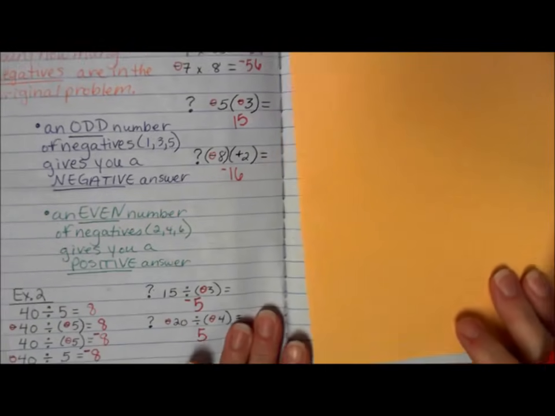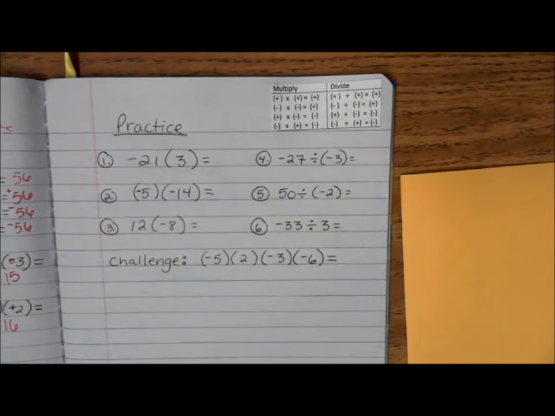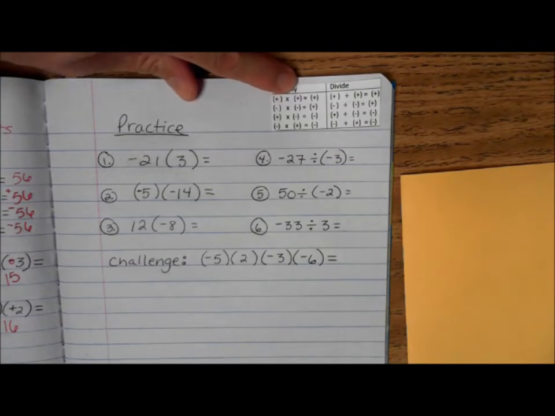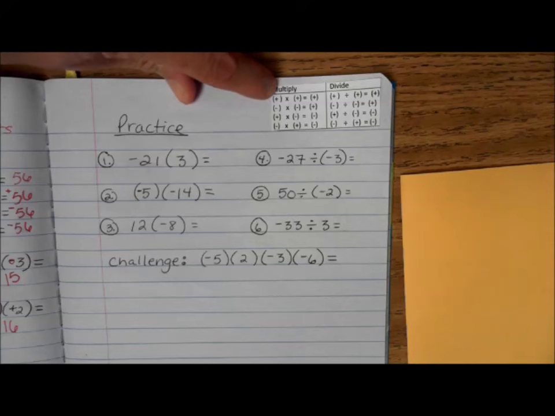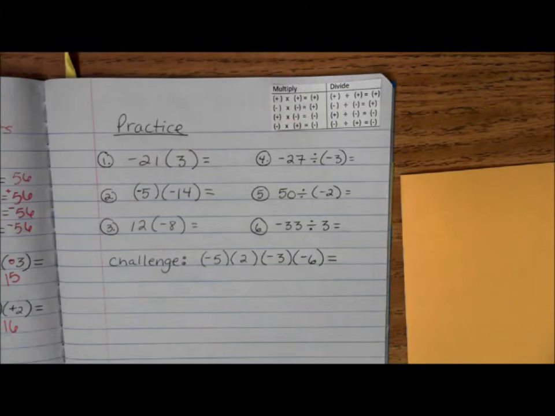Go ahead and don't forget, you should have glued this in. This is your little cheat sheet reminder. If you're multiplying a negative or a positive, it gives you your answer here. Same thing with division, so don't forget to use your little cheat sheet.